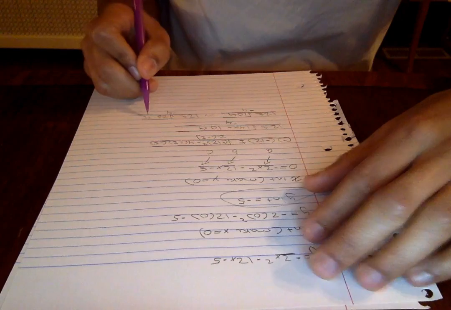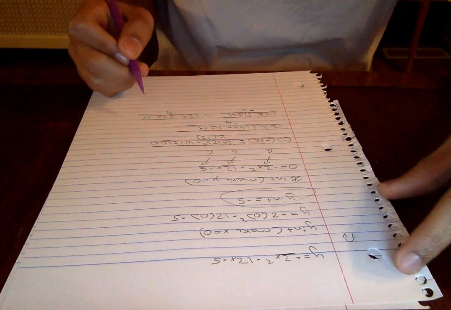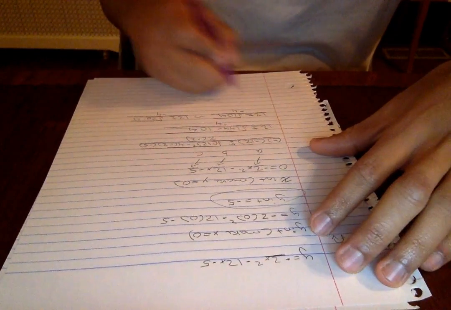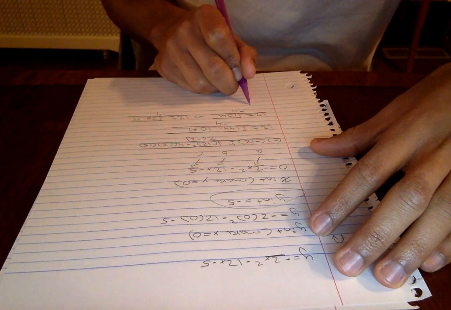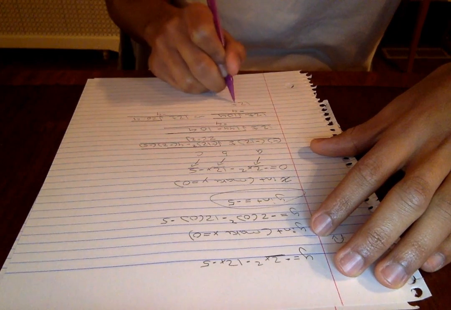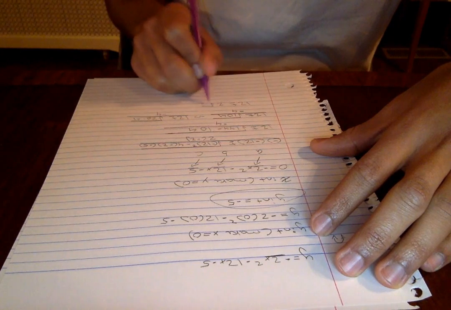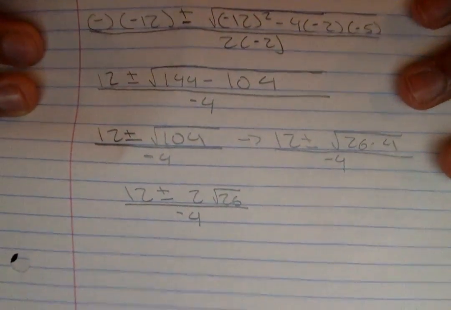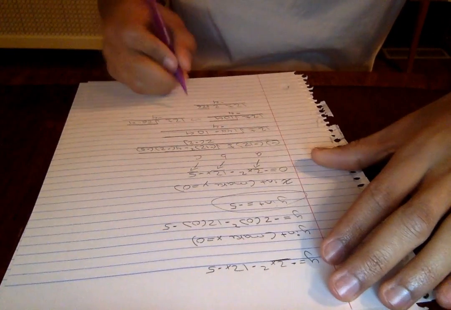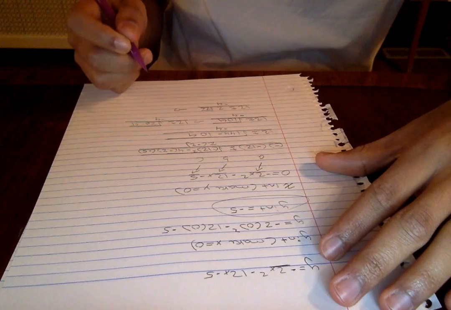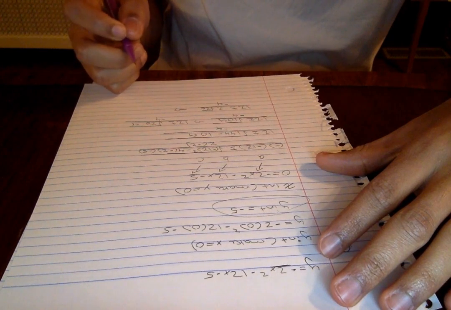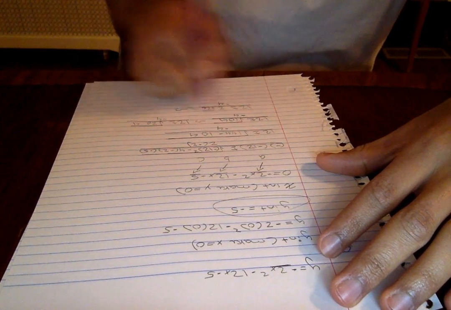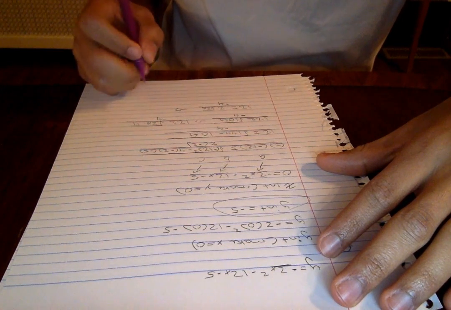We now want to take the 4 out of the square root because the square root of 4 is 2. So you can write the simplified version now as 12 plus or minus 2 root 26 over negative 4. Just like that. And now we're going to divide everything by negative 4. All the terms in the simplified version we have so far.